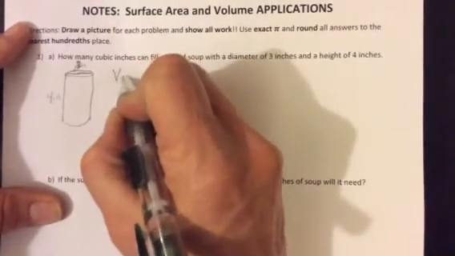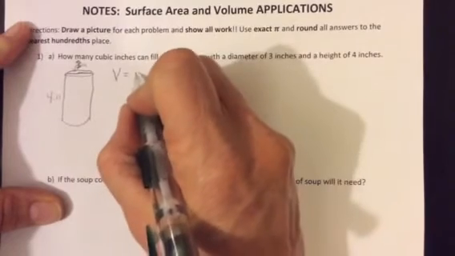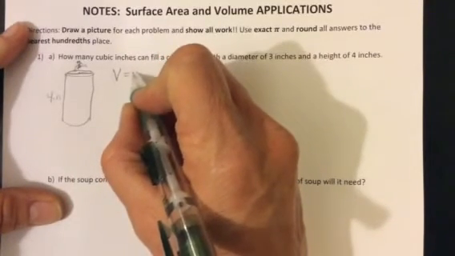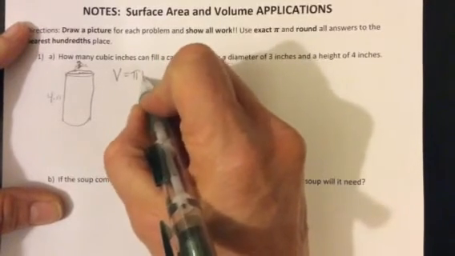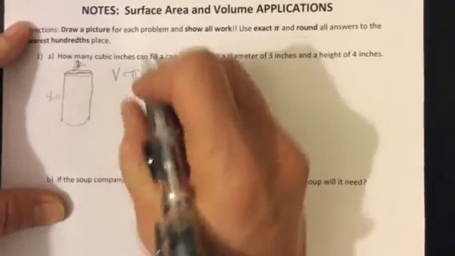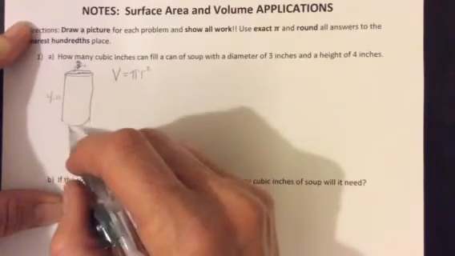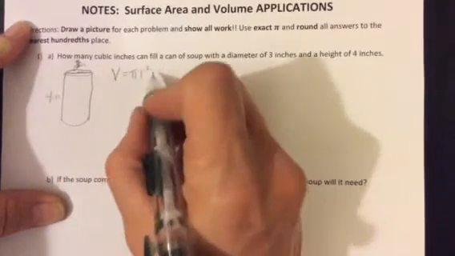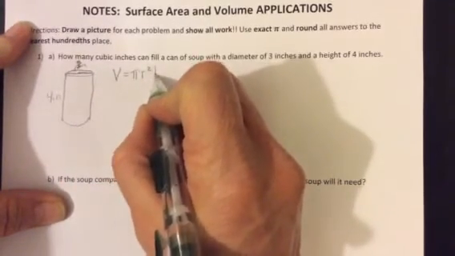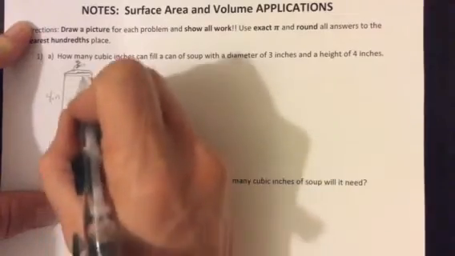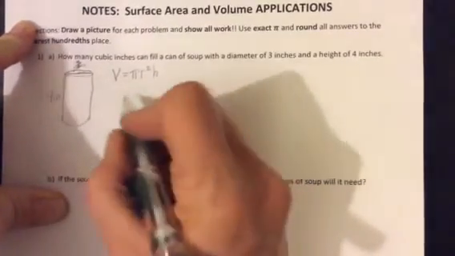So the volume to fill the can, okay, the formula you can look on your formula sheet is pi r squared, which right there is the area of the base or the top, whichever one, that circle. But then you multiply it times the height, and that's what gives it the third dimension, the volume.